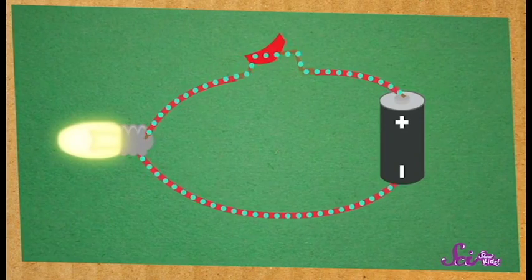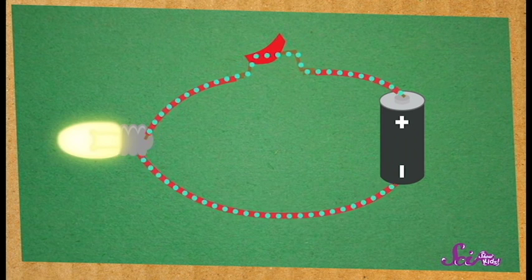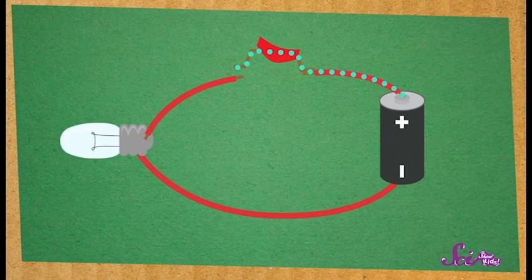When the switch is on, there's no space in the circuit and the light bulb is lit. But when we move the switch off, we open up a space. The electricity can't jump over the space, so it can't reach the light bulb, and the light bulb stays off.